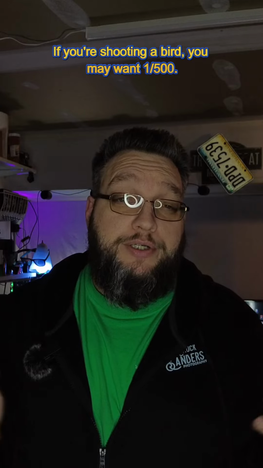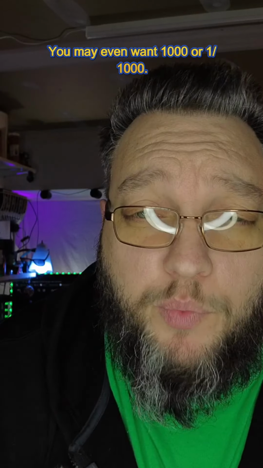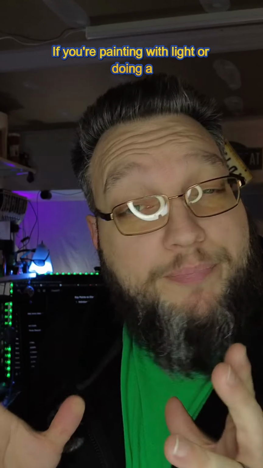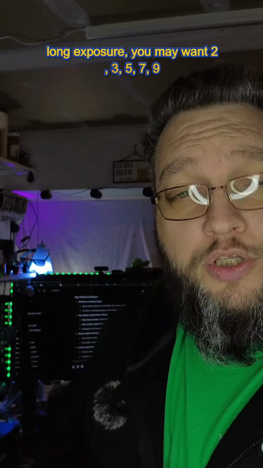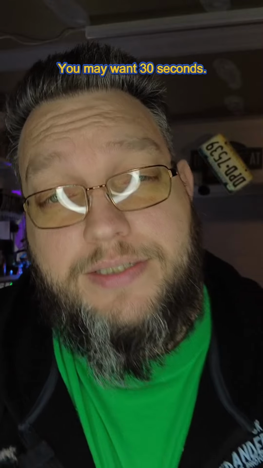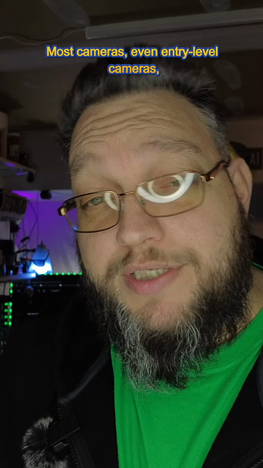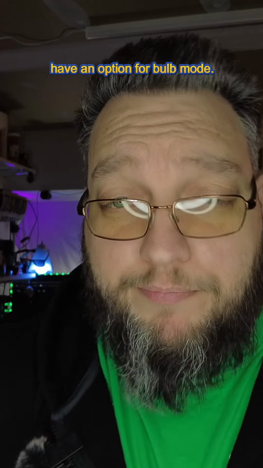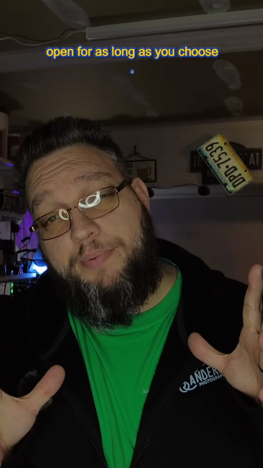If you're shooting a bird, you may want 1/500. You may even want 1000 or 1/1000. If you're painting with light or doing a long exposure, you may want 2, 3, 5, 7, 9 seconds. You may want 30 seconds. You could even step up to minutes. Most cameras, even entry-level cameras, have an option for bulb mode. Bulb mode is where the shutter will stay open for as long as you choose.